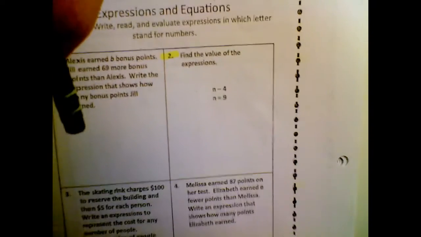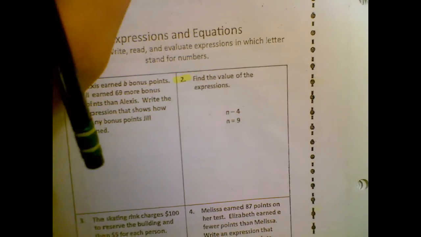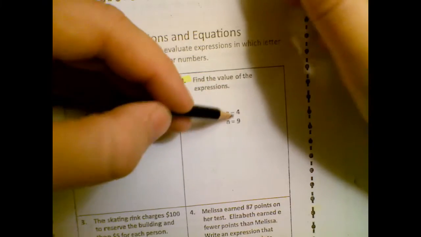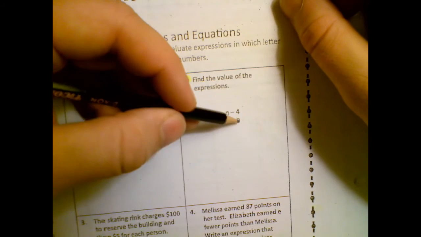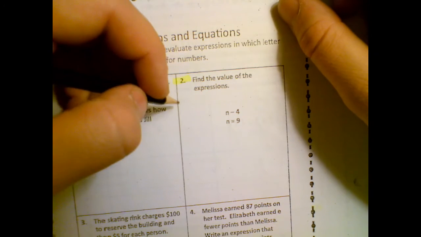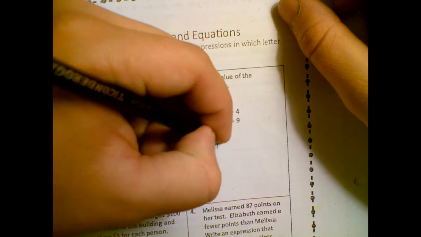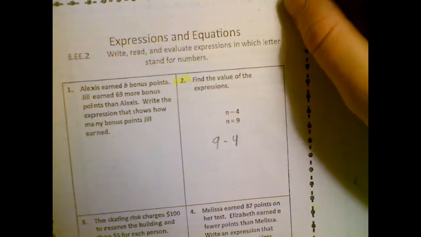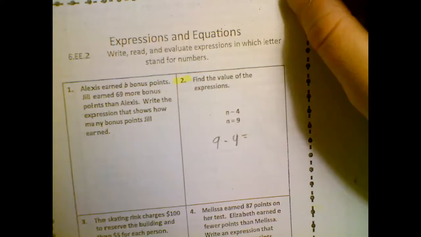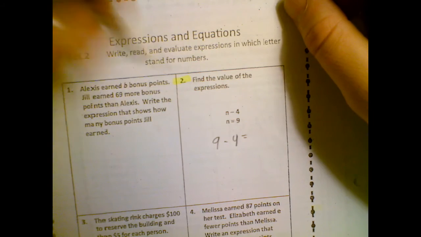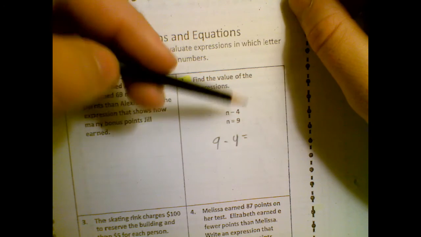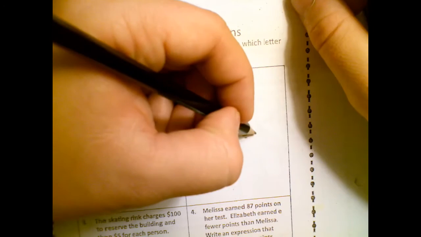All right. So find the value of the expression. Okay. So we've got n minus 4. Okay, let's zoom in a little bit. Let's go down here. All right. We got n minus 4. And then we know that n equals 9. So then we have 9 minus 4. Okay? Which equals what? 9 minus 4 is going to be 5.